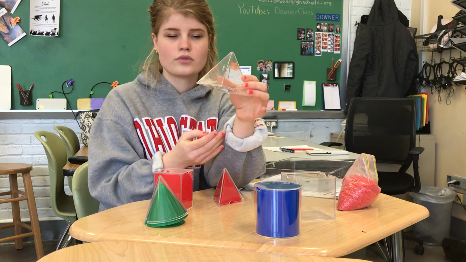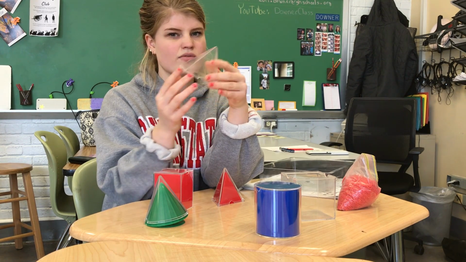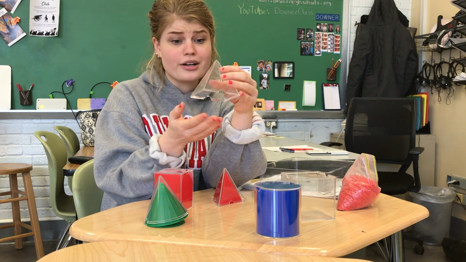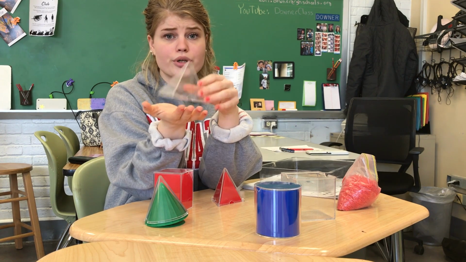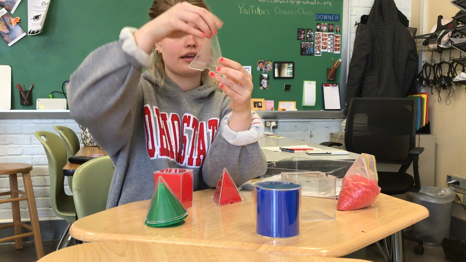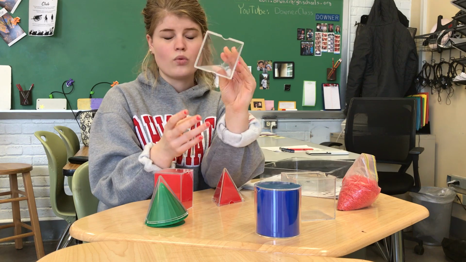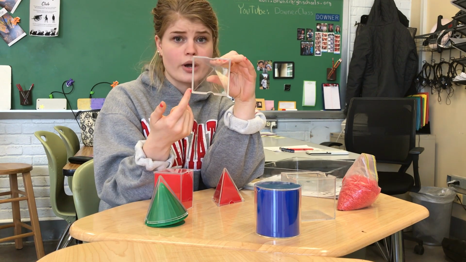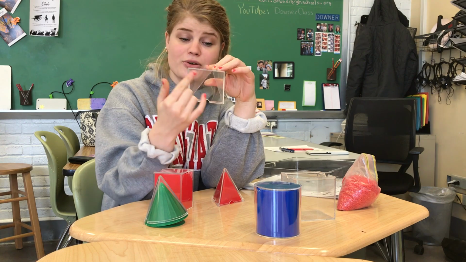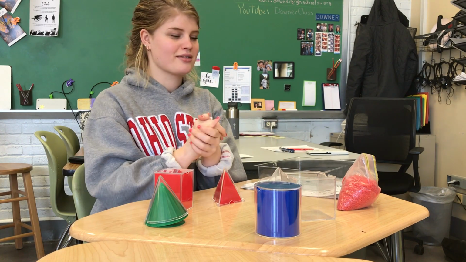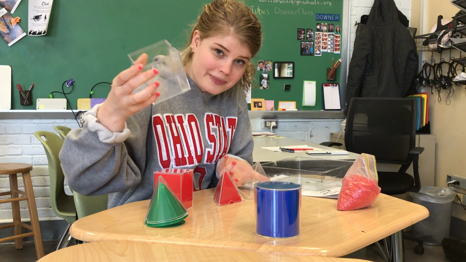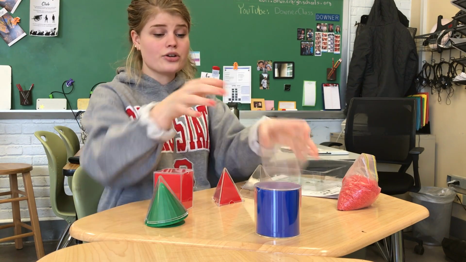This, take a guess. Pyramid or prism in your head? Pyramid, right? Because there's only one base and it comes to a point like this. What kind of pyramid would this be? Square, exactly, because the base is square. I feel like I'm on Dora right now. So, what would this be? Yeah, exactly, this is a cube.